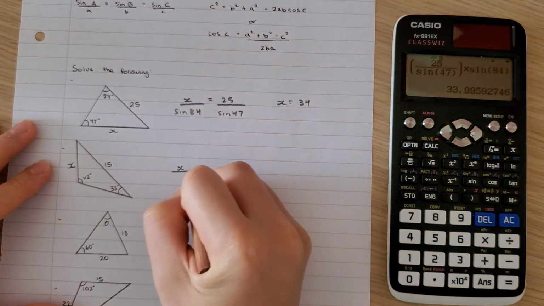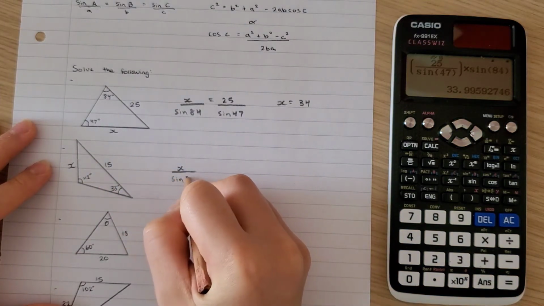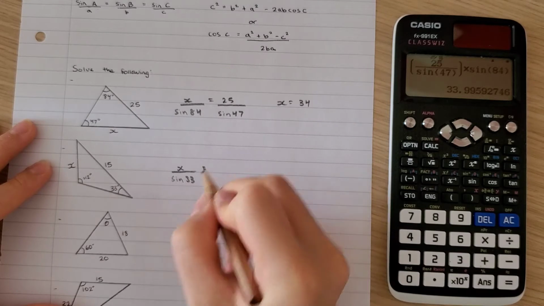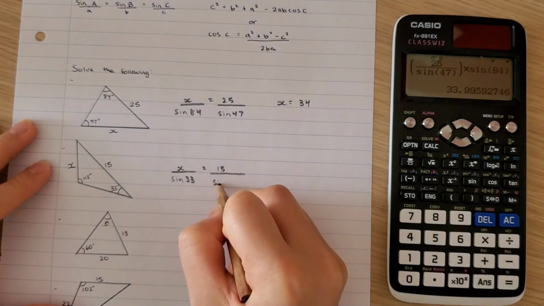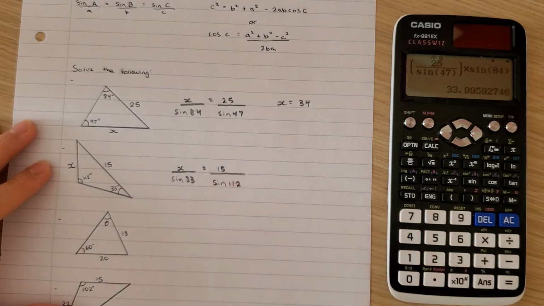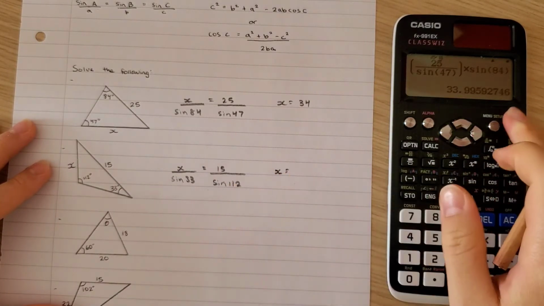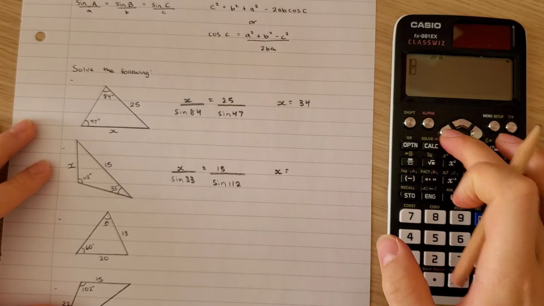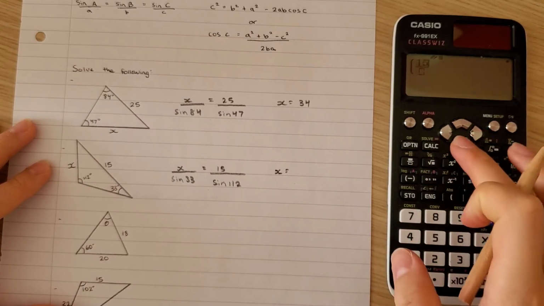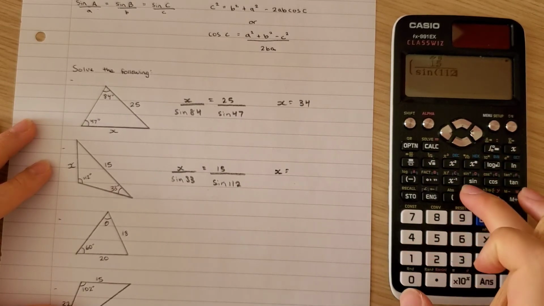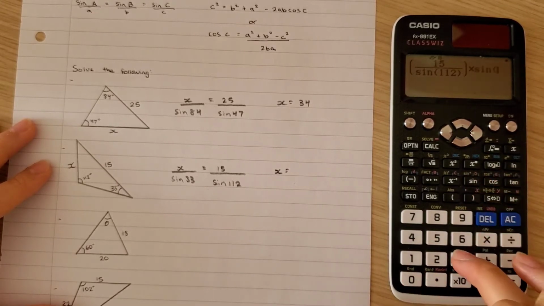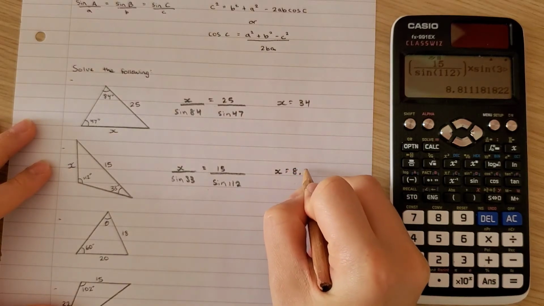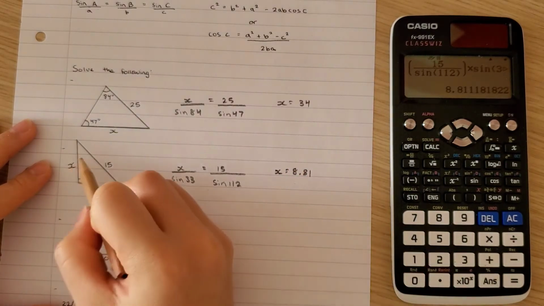So we have x over sine 33 equals 15 over sine 112. We calculate it again. We have 15 over sine 112 multiplied by sine 33. And we're left with 8.81 as that x value.